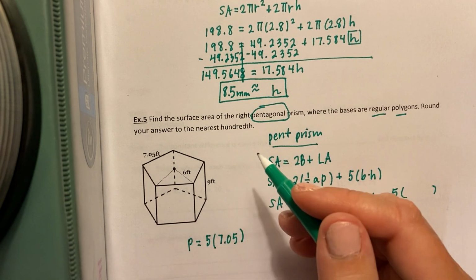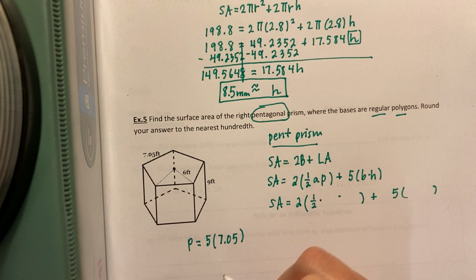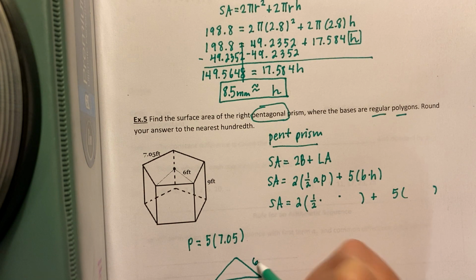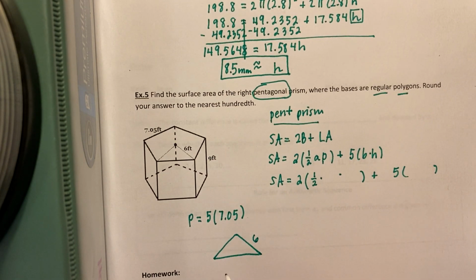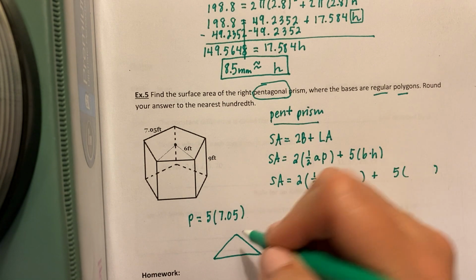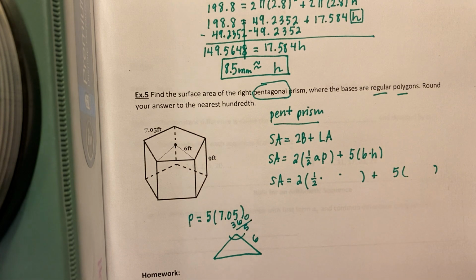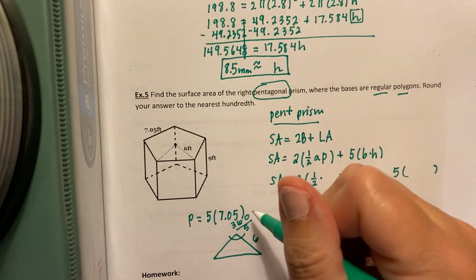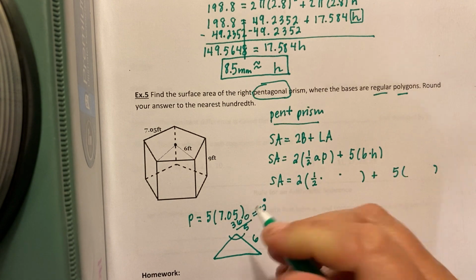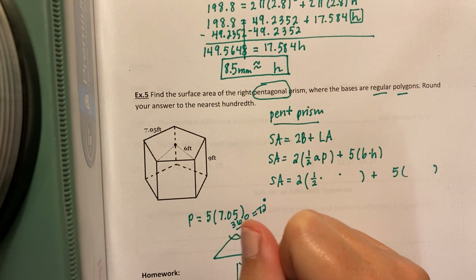Okay, and then you also have to find your apothem. So within this triangle, we have a radius, and technically you have this side if you wanted to cut it in half. We're kind of used to going, okay, 360 divided by 5, and that's going to be 72 degrees, but then you cut it in half.